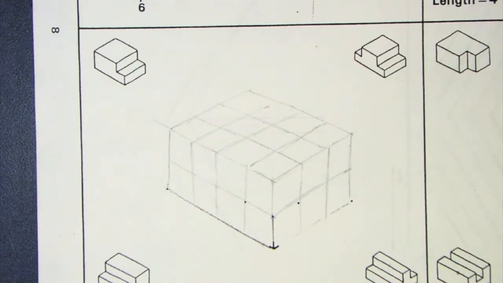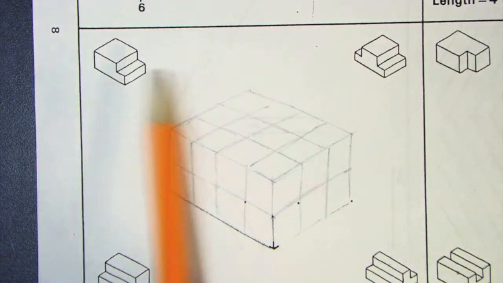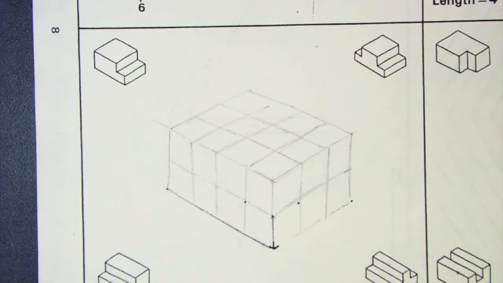And now I got to figure out what I got to pull out of there to make one of these 4 shapes. Which one do you want me to make? Which one should I draw? Yeah, the lower left one. This one right here. This little step-looking guy, right? Okay, and so I'm going to take out this whole row right here.